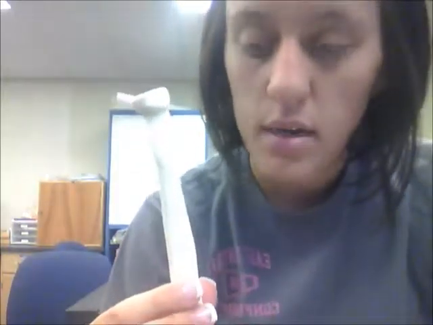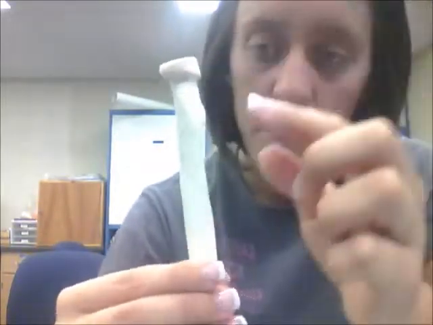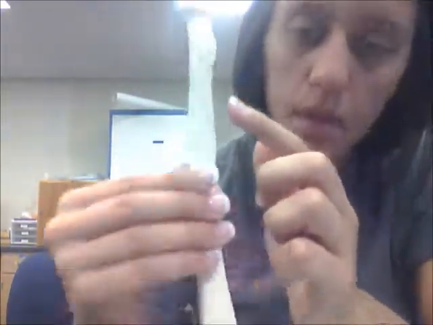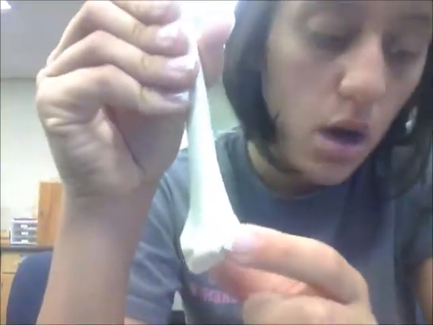This is the radius, and this is the head, and this is the neck, and this is the radial tuberosity, and this is the styloid process, and this is the ulnar notch.